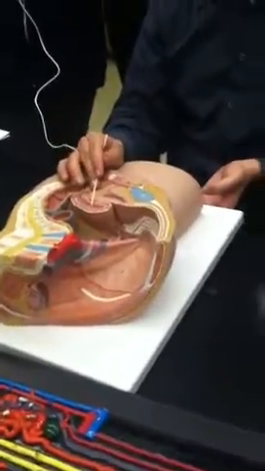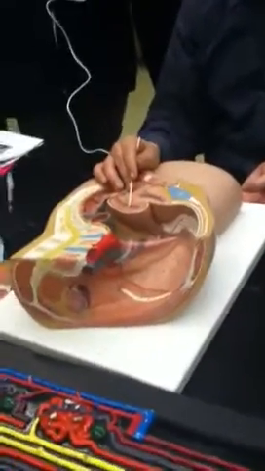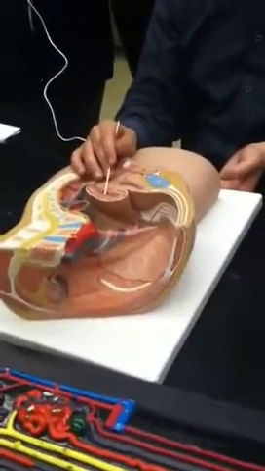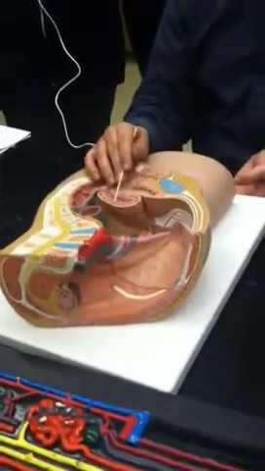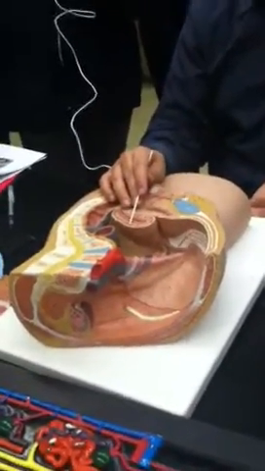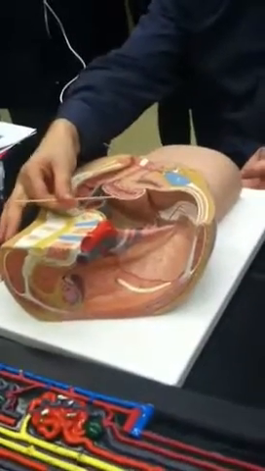If I ask you what is the pink layer here, your answer is going to be endometrium. If I say what's the name of this red structure here, you say myometrium. If I say what's the name of this structure here, myometrium. And what's the name of this structure right here? Myometrium. If I say peri, it's on the outside.